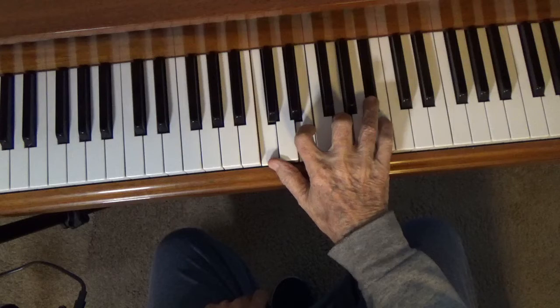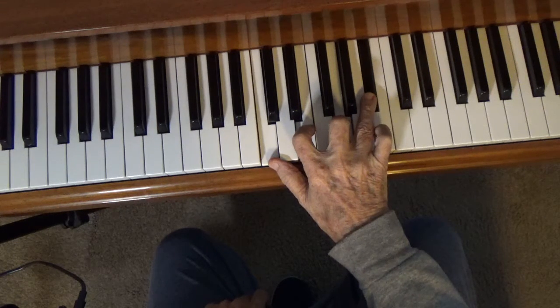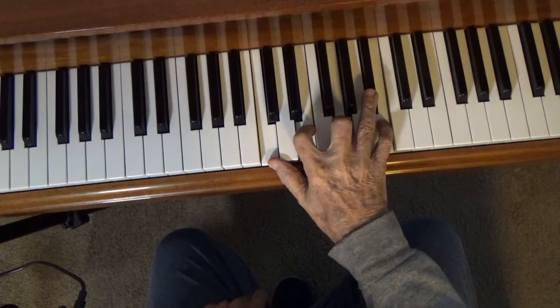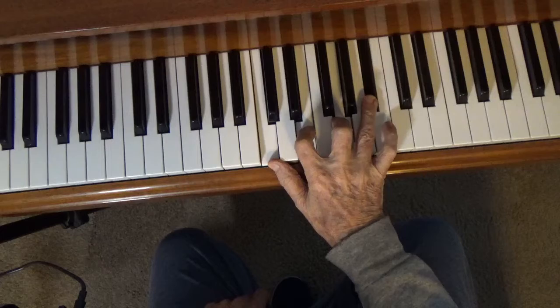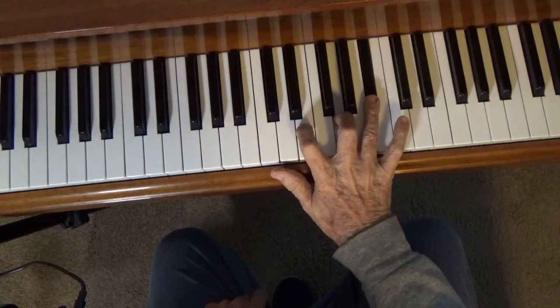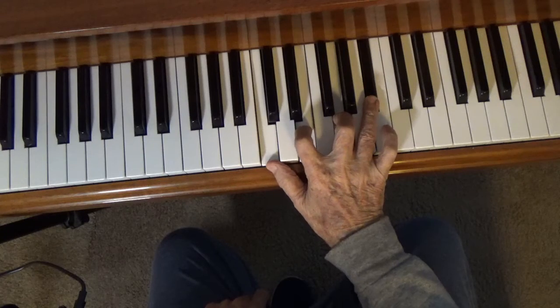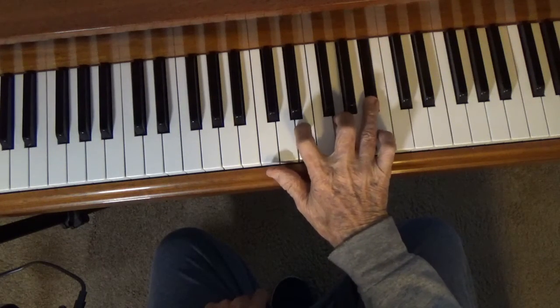Now, a whole step from the octave is a major second, because this is minor second, major second. Okay? Major third, minor third as before, and we got another minor third. Major third, minor third, minor third.